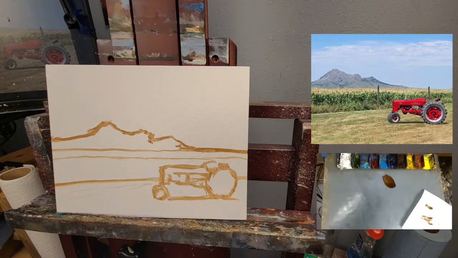But for this, I just wanted to put them in the same composition. So that's what I did. Just moved it over. In the reference photo, you can tell that tractor is kind of clip arted out of there, if that makes sense.